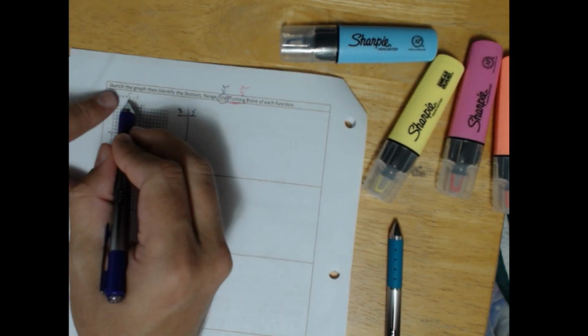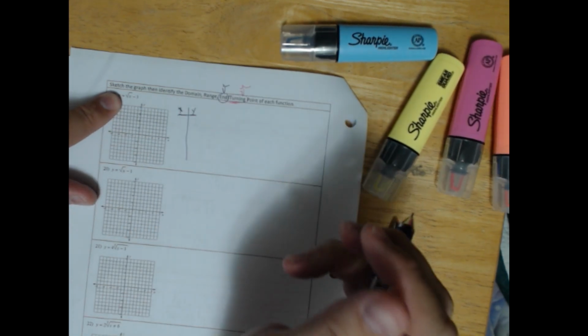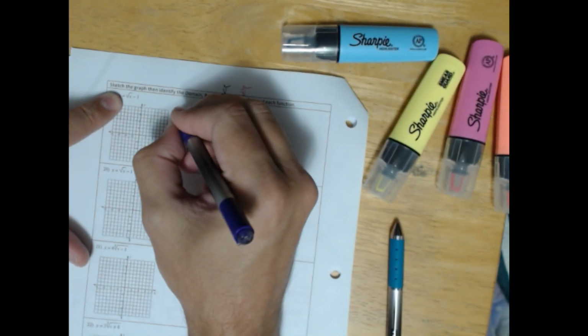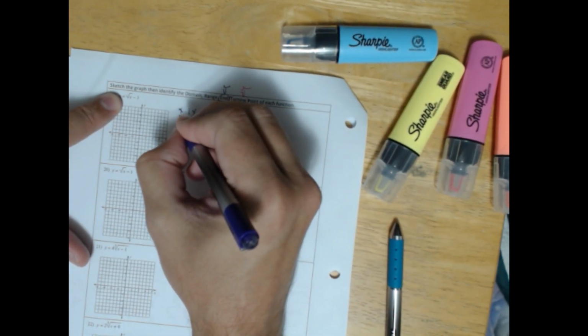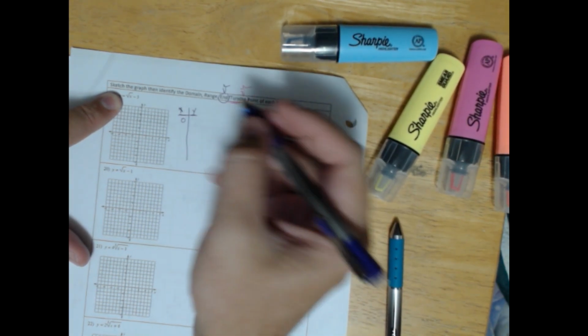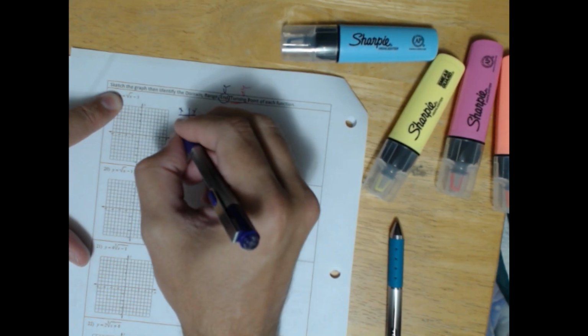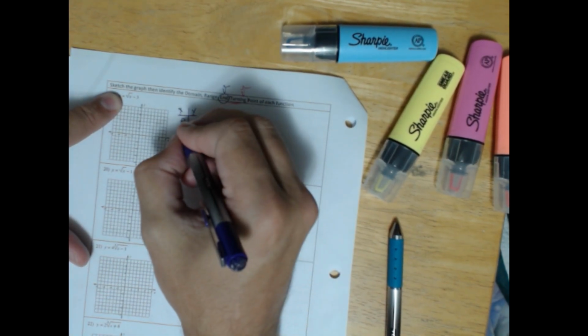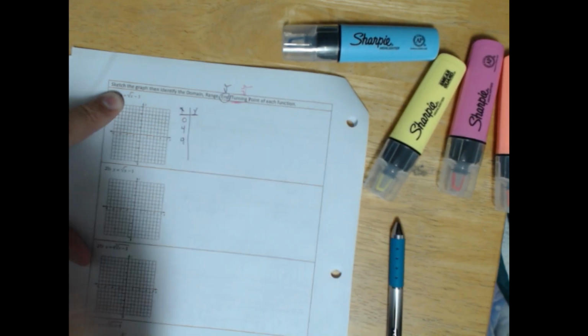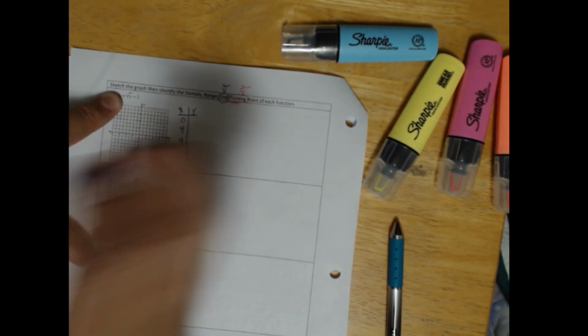Because this is a square root and there's nothing else inside the square root, I'm going to use nice, neat, perfect squares. So I'm going to use 0 because we're not going to start with negatives, since we can't take the square root of negatives and stay in real numbers. So 0, 4, and 9 should be enough.